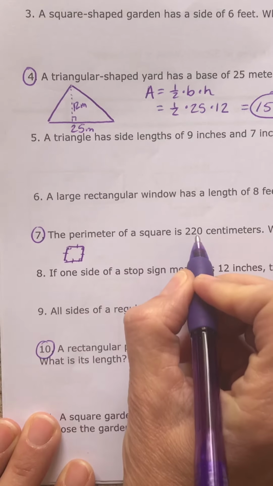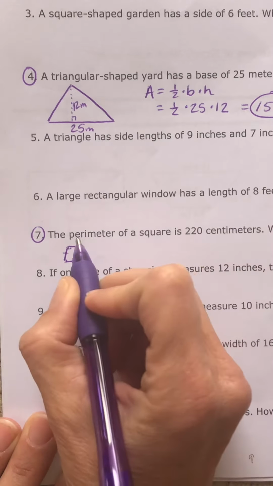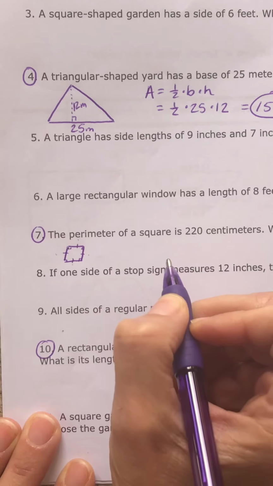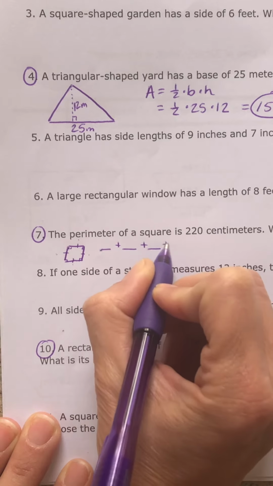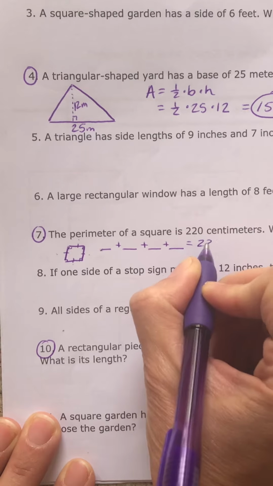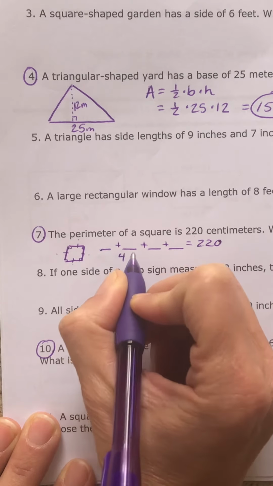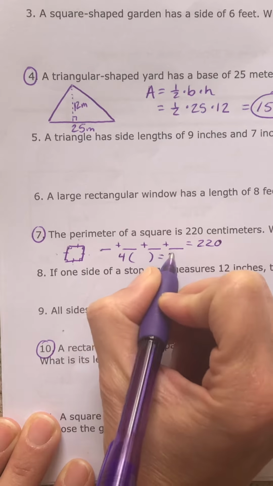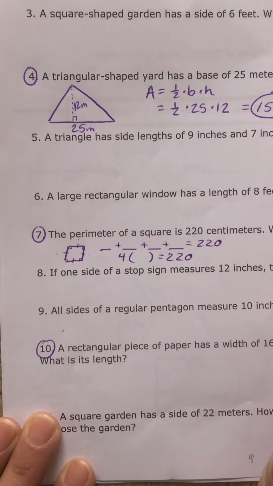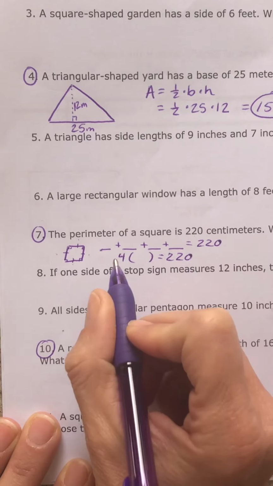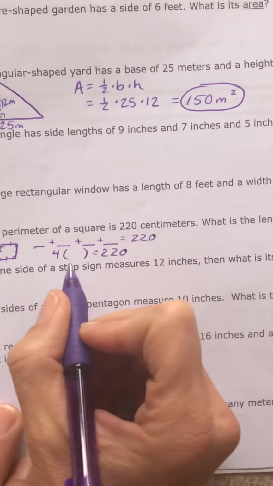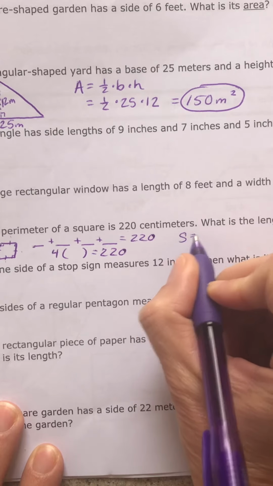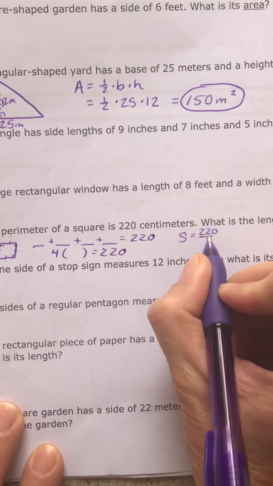So if the perimeter is 220 centimeters, all 4 of these side lengths added together is going to add up to 220. So 4 of some number adds up to 220. So I just cut 220 into 4 pieces to tell me what the side length is. So the side length is 220 divided by 4.